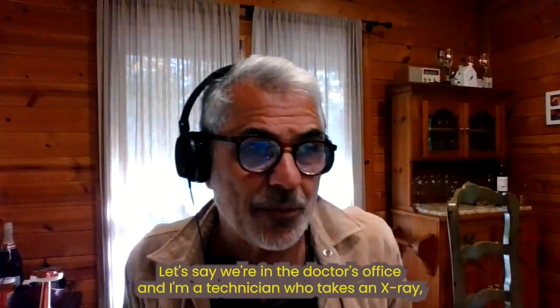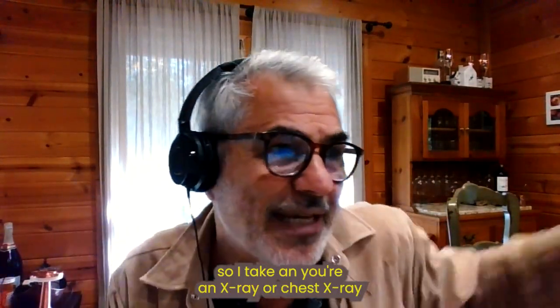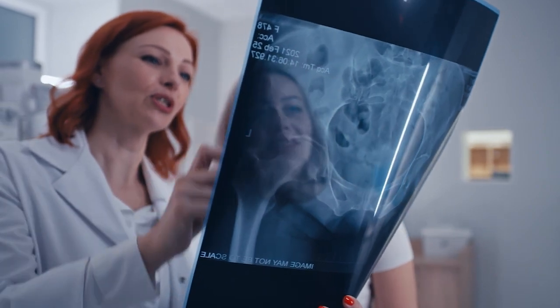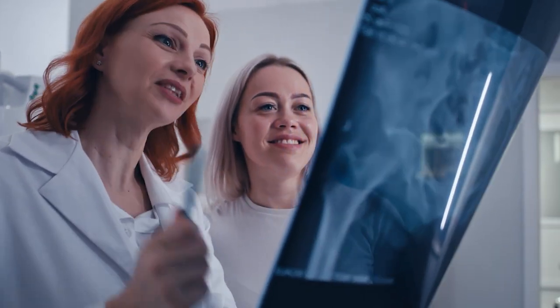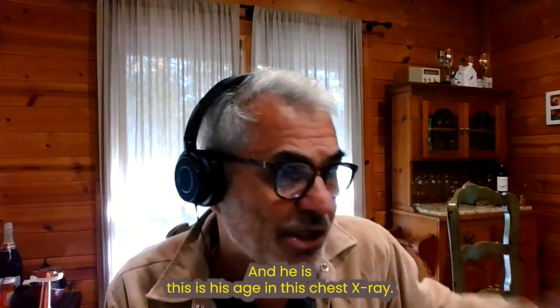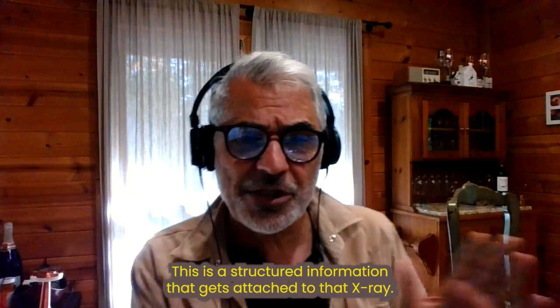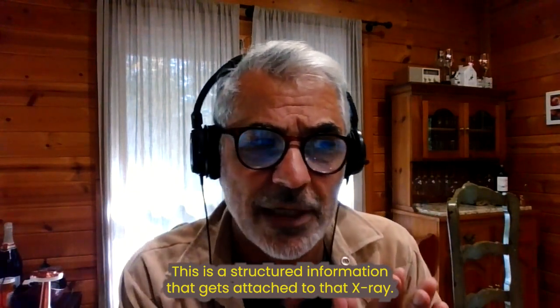This is how nature creates intelligence. Let's say we're in a doctor's office and I'm a technician who takes an x-ray. So I take your x-ray, a chest x-ray, and then I create that object inside the computer, and I say, well, this is an x-ray of James, and this is his age, and this is a chest x-ray. So this is tradition. This is what we do already. So this is the structured information that gets attached to that x-ray.